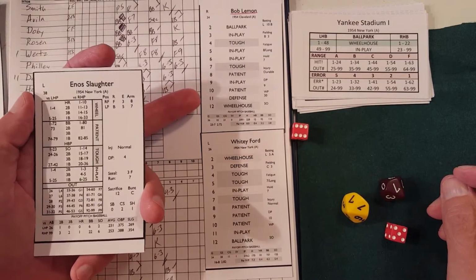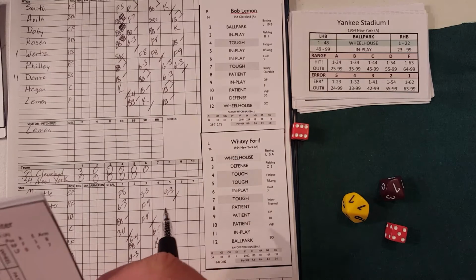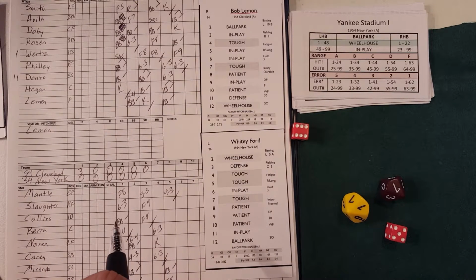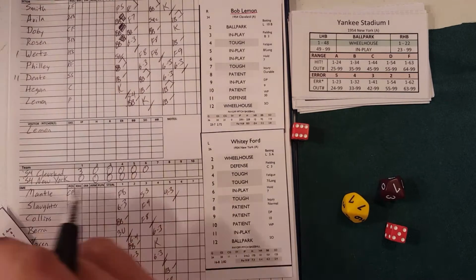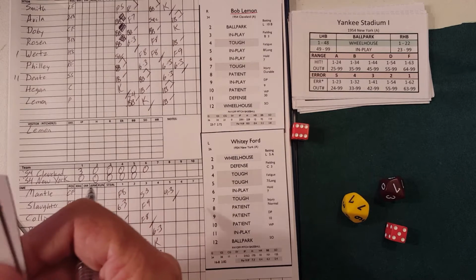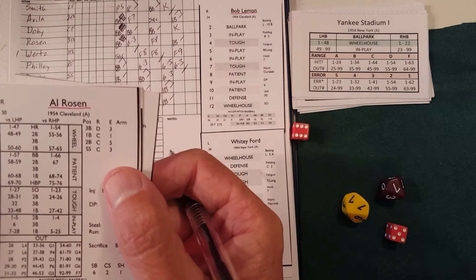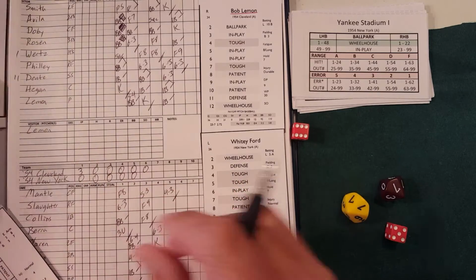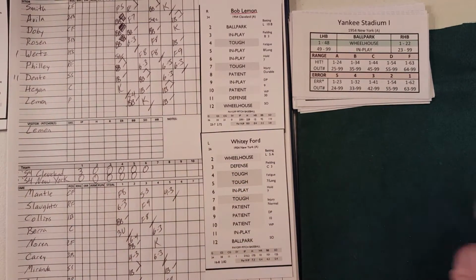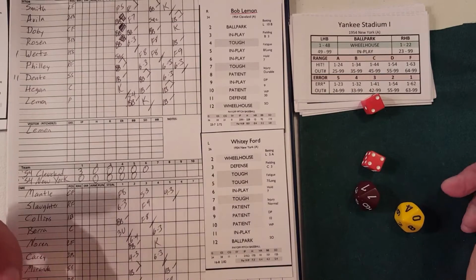11 is defense. 71. 71 is an error check on the third baseman, Al Rosen. Third baseman, Al Rosen. He is a 3 in the error category. And it's a 10.